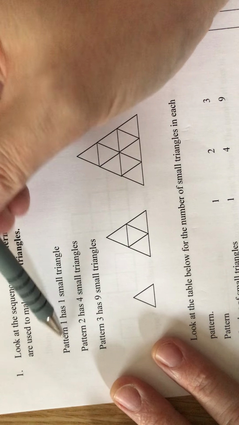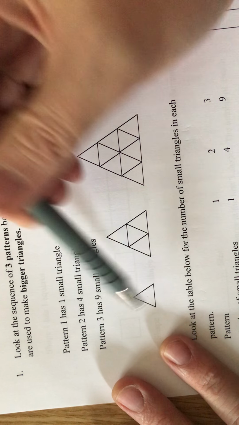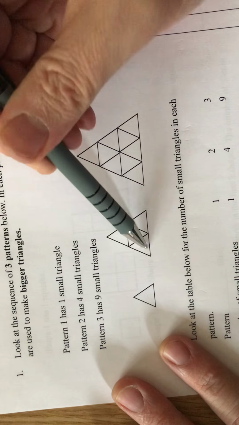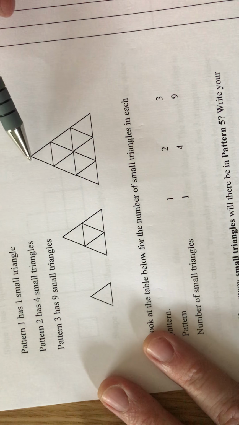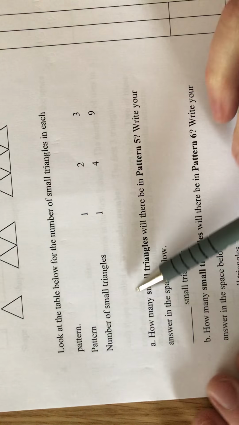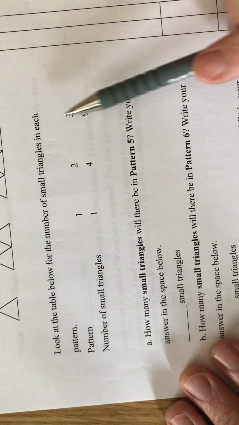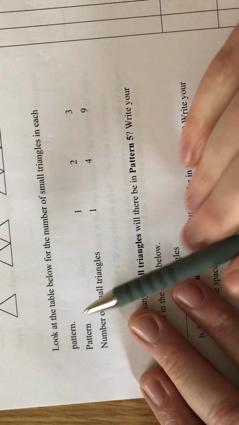So if we have a look here, pattern 1 has 1 triangle. Pattern 2 has 4 triangles. Pattern 3 has 9 triangles. Now what this is, it's just trying to trick you. These are square numbers. So here's the table to help us.